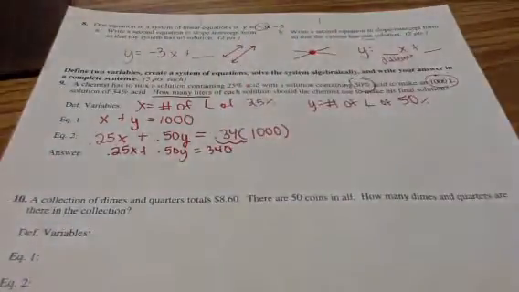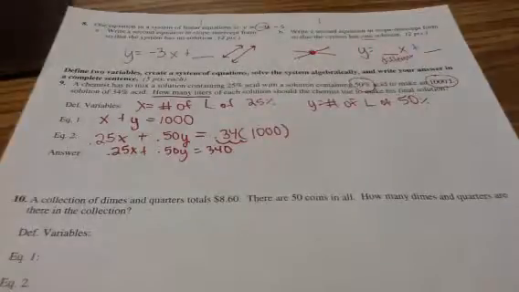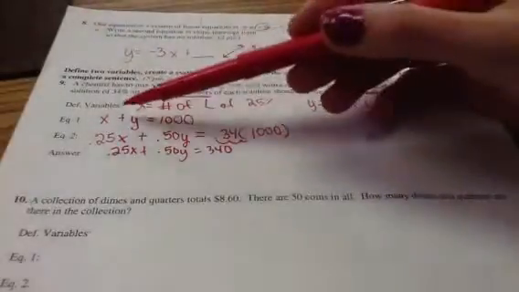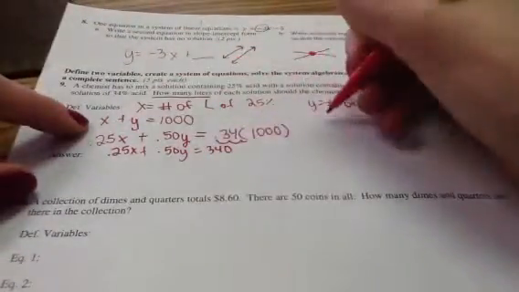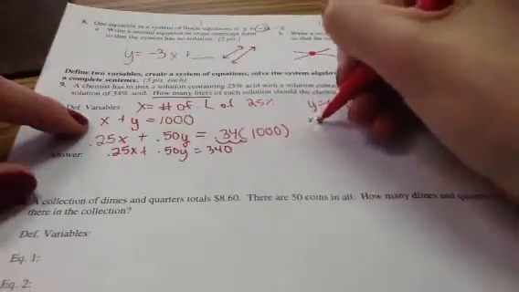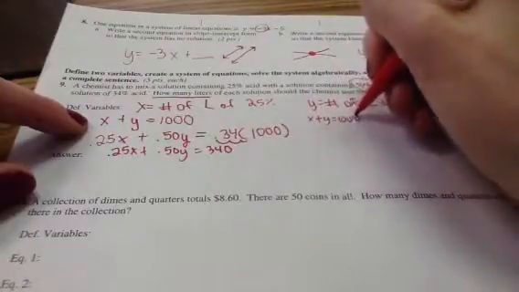Now I have my 2 equations to work with, and I need to solve these by either substitution or elimination. I'm going to do substitution because one of these variables is easy to isolate. I'm going to look at this first equation. I'm going to isolate x. So I'll take this equation over here, x plus y equals 1,000.